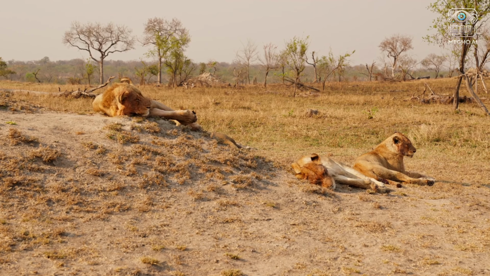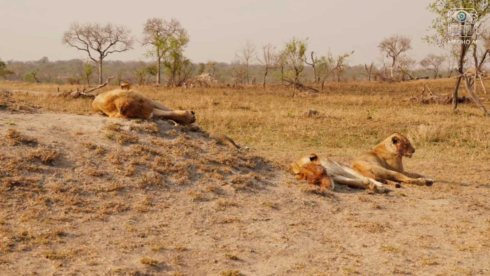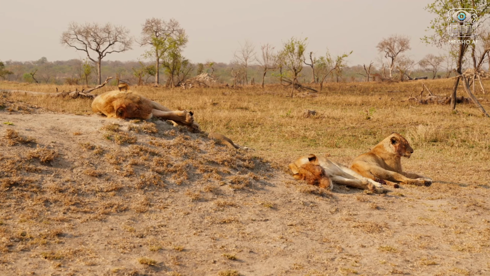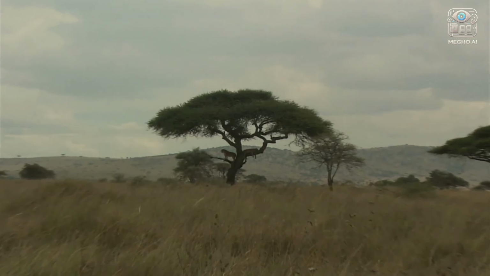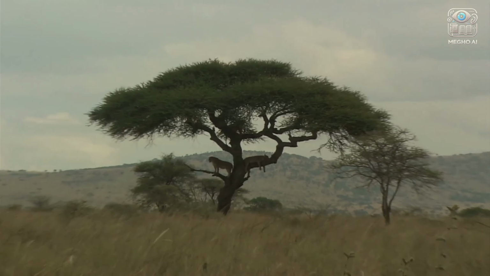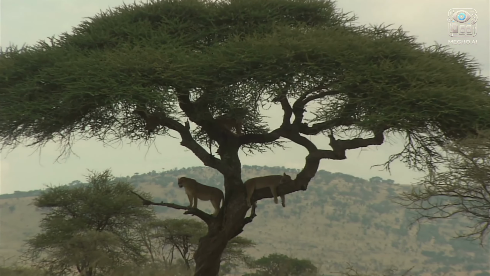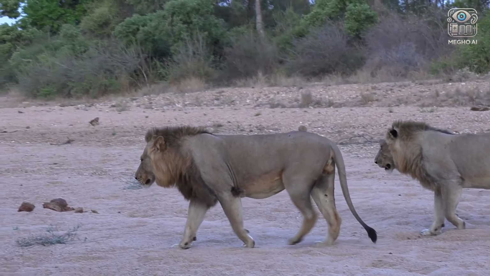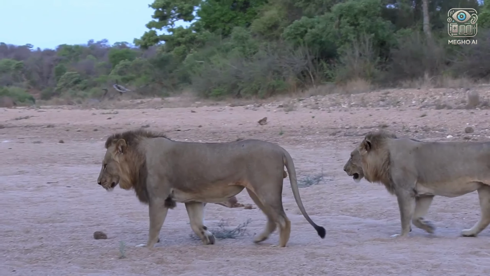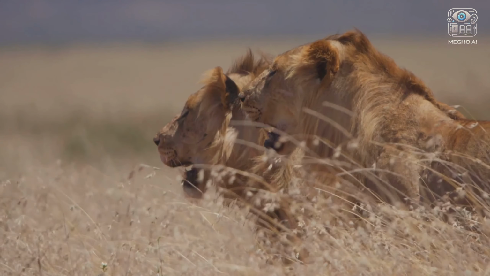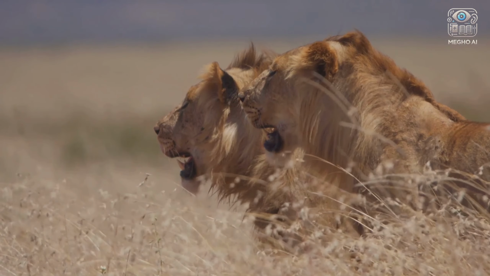As global temperatures rise and weather patterns shift, the habitats of lions are undergoing significant changes. Climate change is altering the landscapes they depend on, from the savannas of Africa to the arid regions of the Gir forest in India. These changes are affecting prey availability, water sources, and the very fabric of the ecosystems lions inhabit. Lions are resilient creatures, but the rapid pace of environmental changes poses new challenges.